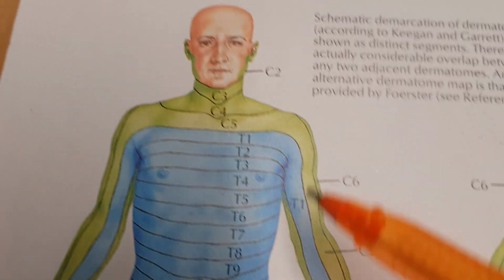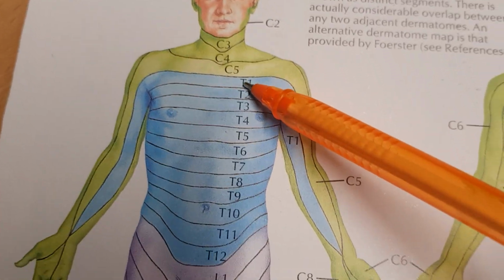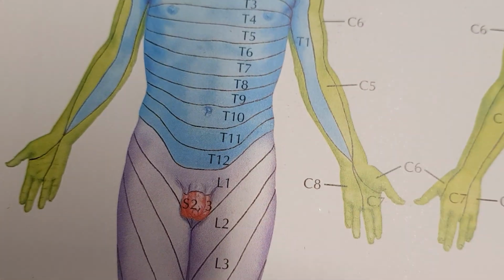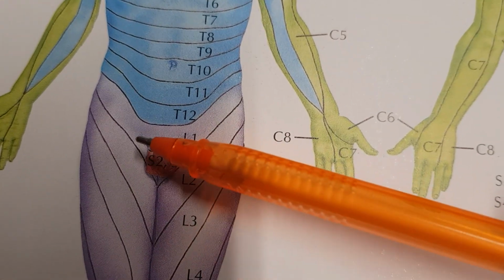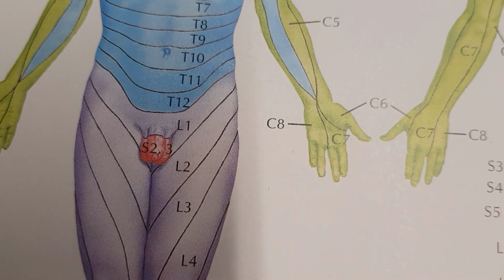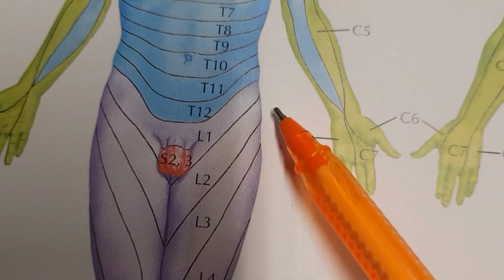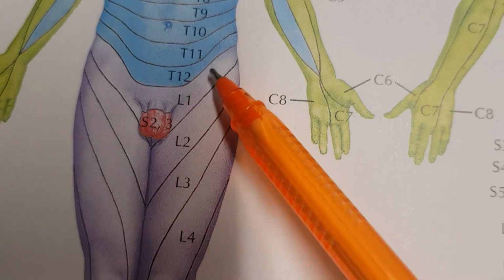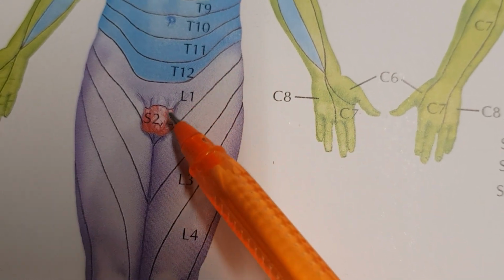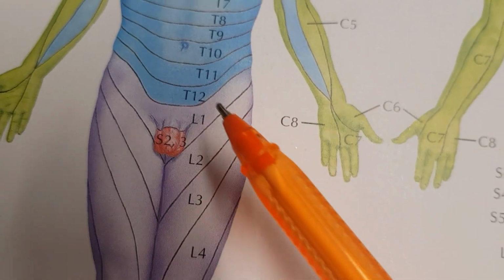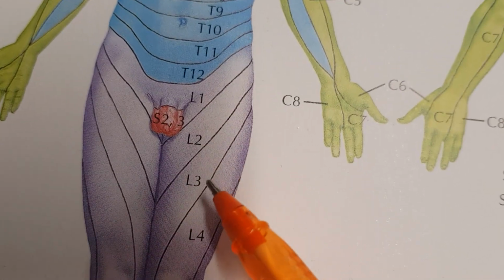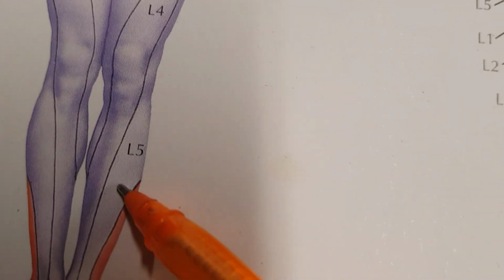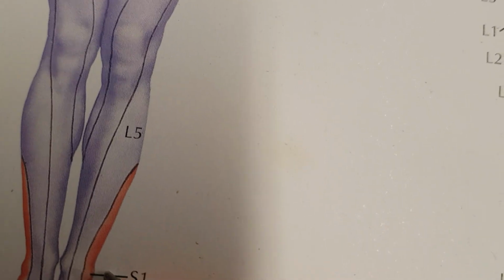As I said, when you continue to look in front, the trunk in front is only thoracic, T1 to T12. And then lower limbs in front is mainly lumbar. You divide them for lumbar, but you divide them diagonally. This area of your groin is L1. Below that is L2. Below that is L3. Below that is L4. Below that is L5. Then laterally is part of S1.